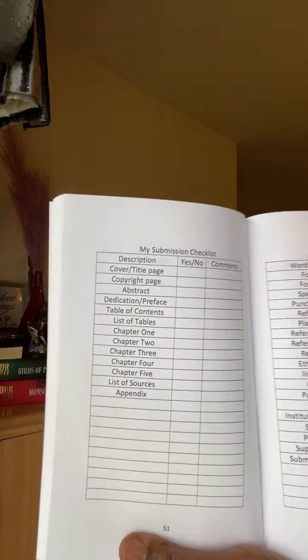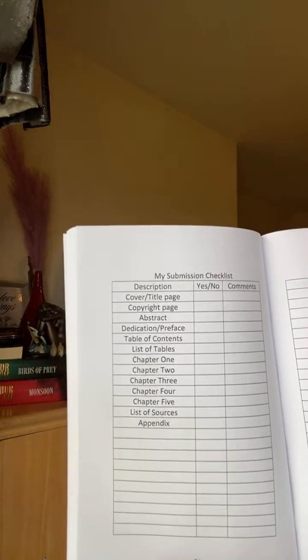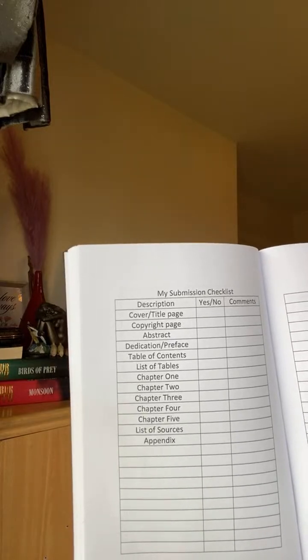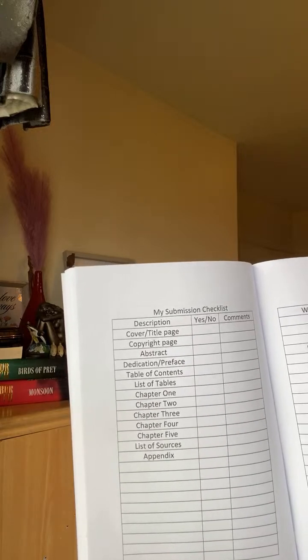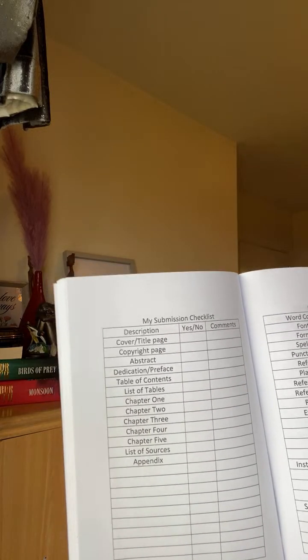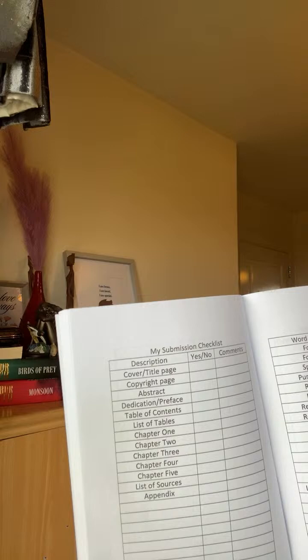Now, your submission checklist. Guys, this is your dissertation submission checklist. The first thing you want to look at is your cover title. So look at your cover title. Is your name there? Is the title of your research there? Is the spelling correct? Then you want to move on to the copyright page.